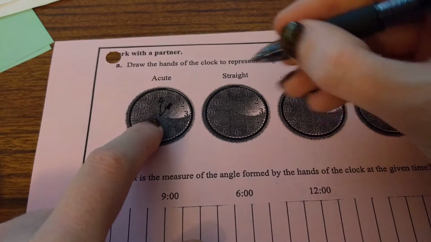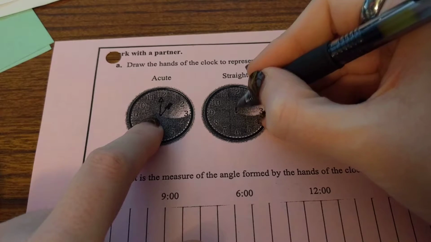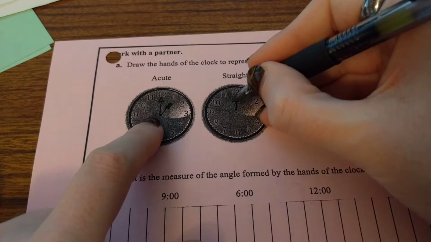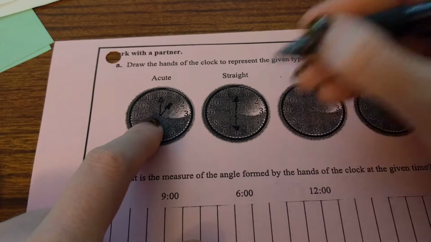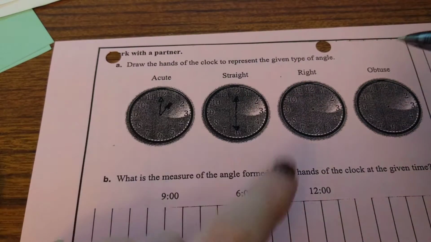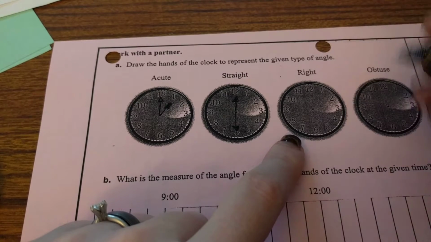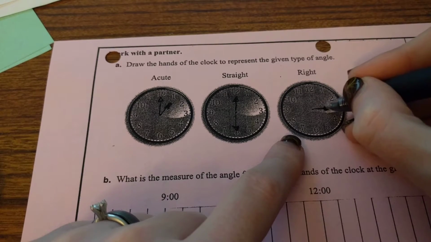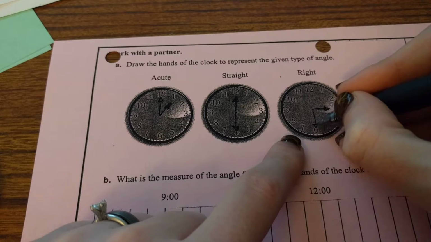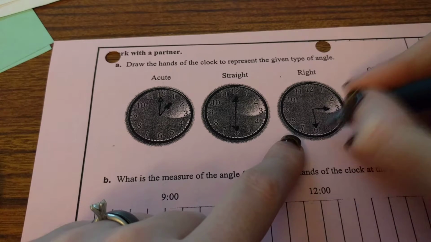If I wanted to do straight, I would do small hand here, long hand down here on the 6. That makes it 12:30. And then if I wanted to do a right angle, I could do it like this. I've got my hour hand on the 3, my long hand on the 6, and that's 3:30.